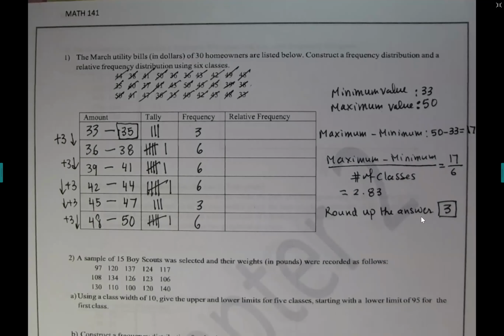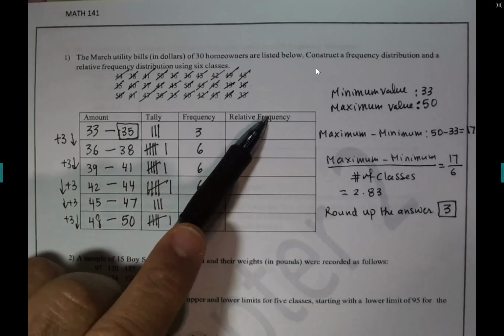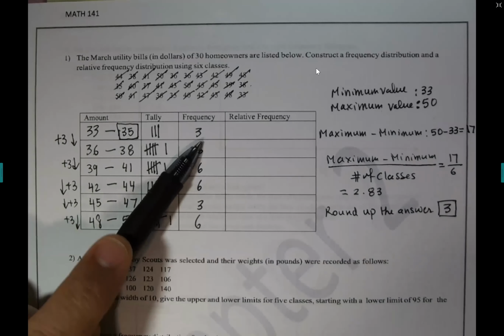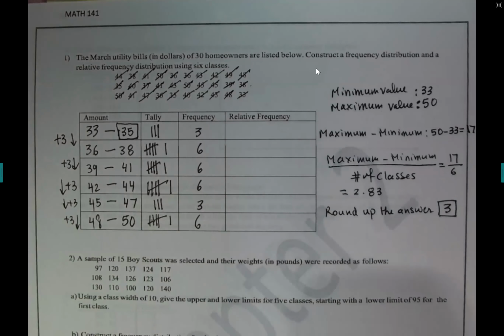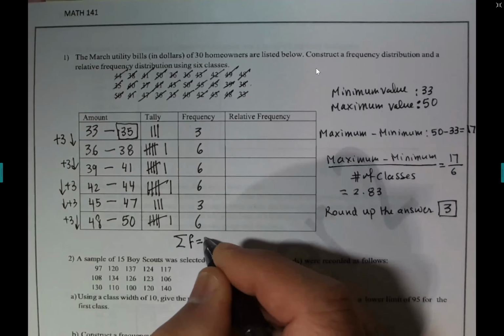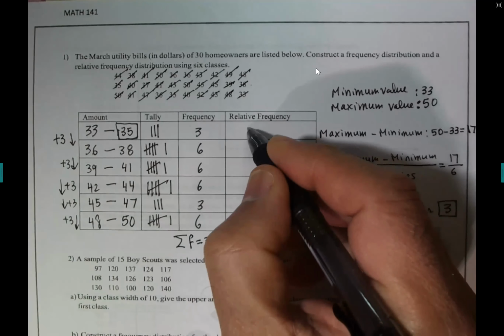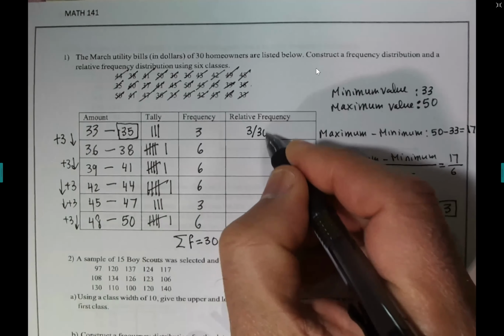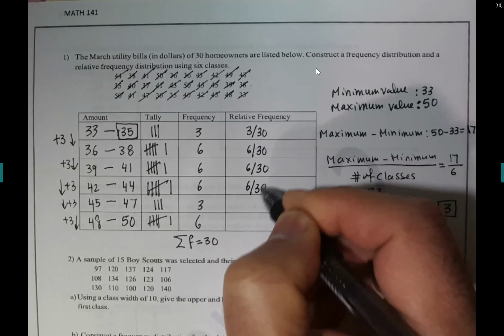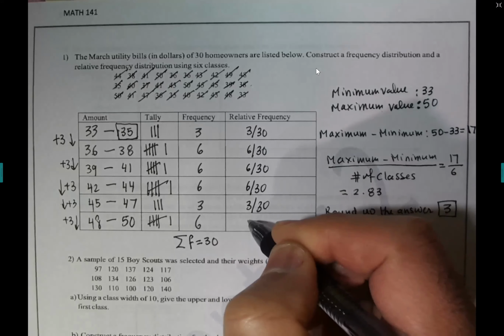Okay, let me tell you what a relative frequency distribution table is. Let me see if I have any questions in the chat. Okay, good. Relative frequency means those 3 will be what fraction out of the total? Well, if you count the total for me here, what would be the total of all frequencies? They call it sum of frequencies. 30. 30. And look how easy to find the relative frequency. Just do a 3 out of 30, a 6 out of 30, a 6 out of 30, a 6 out of 30, a 3 out of 30, and a 6 out of 30.